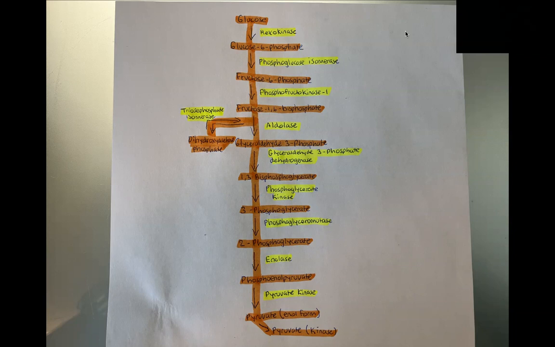Stage 2 breaks down the glucose into smaller components. And again, it was steps 4 and 5. And stage 3 harvests the energy to form ATP molecules and pyruvates.